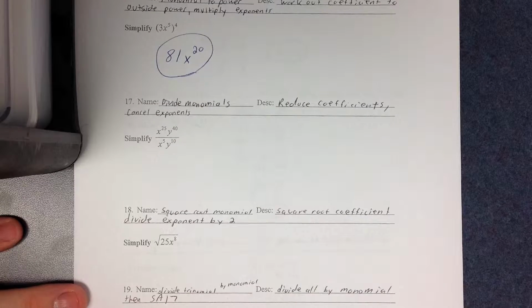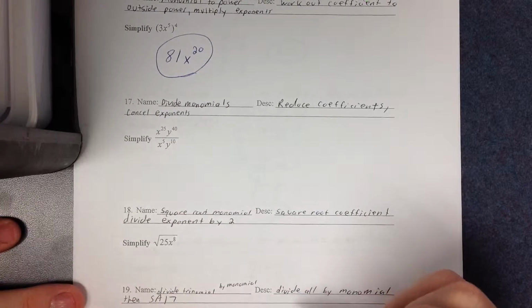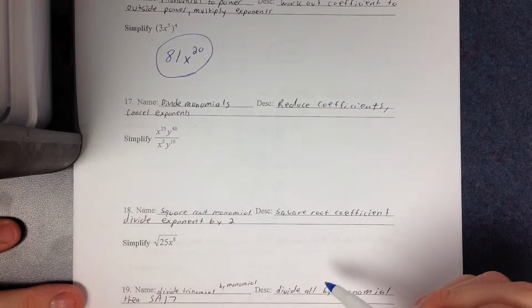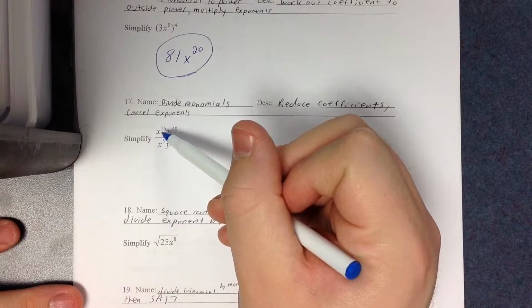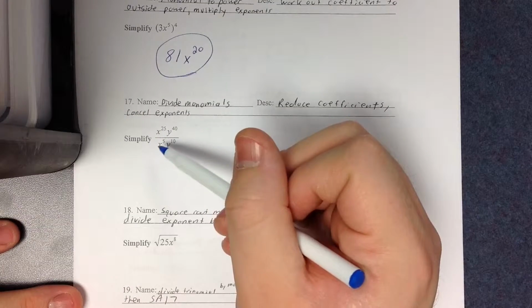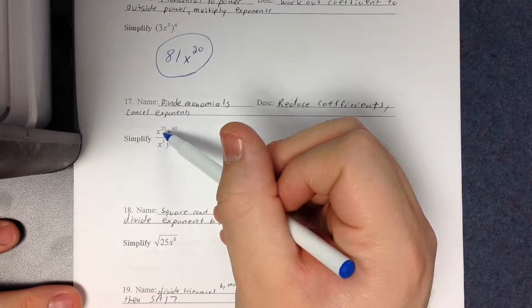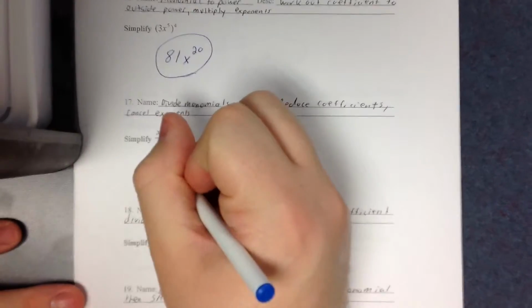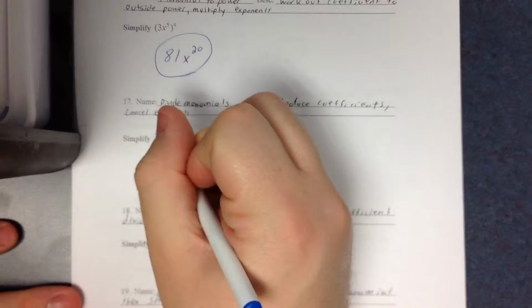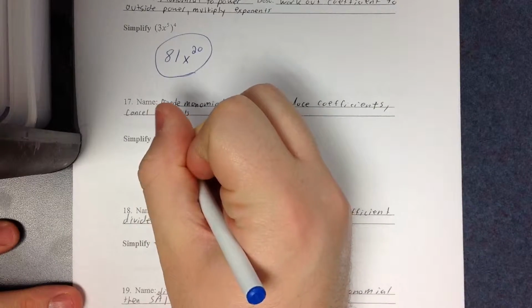Okay, 17. Simplify x to the 25th over x to the 5th and y to the 40th over y to the 10th. So we want to reduce coefficients if there are, and then cancel exponents. So again, we can cancel if they have the same amount on top and bottom. So if this is like having 25 x's and this is like having 5, then I would be able to get rid of all 5 on the bottom, but I have to get rid of 5 on top, so that leaves me with 20.